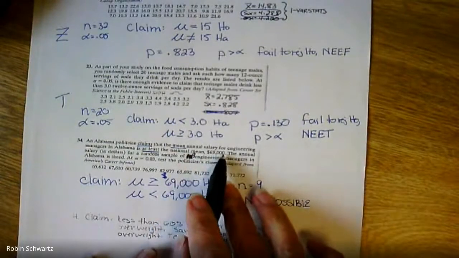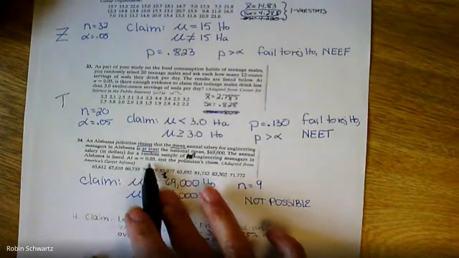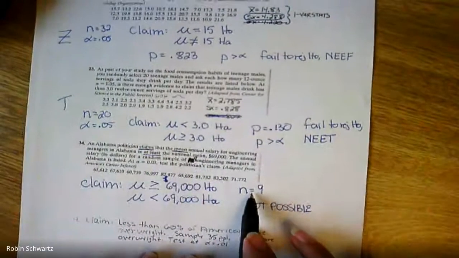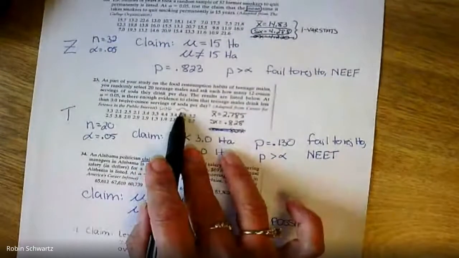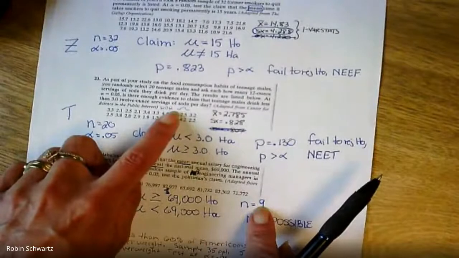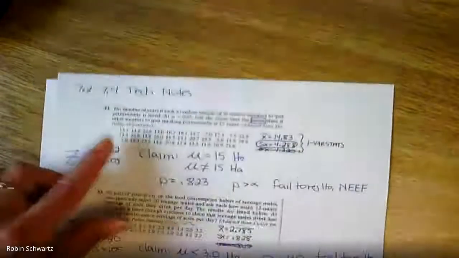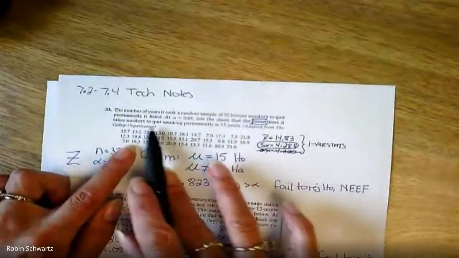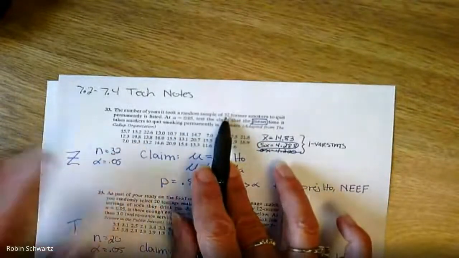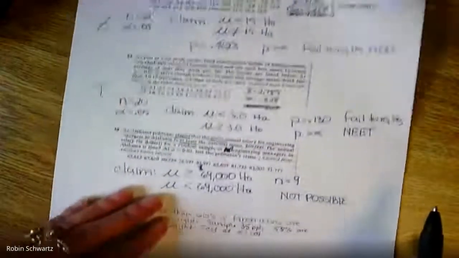So big samples, you don't have to be told it's normally distributed. Big samples are just automatically, you go with it. Small samples, you have to be told it's normal. So if you don't have both things, you can't do it. Big samples, no matter what. See, look here. 32, nowhere in here did I say it was normally distributed because it doesn't matter. Once it's 30 or more, you just do the problem no matter what.